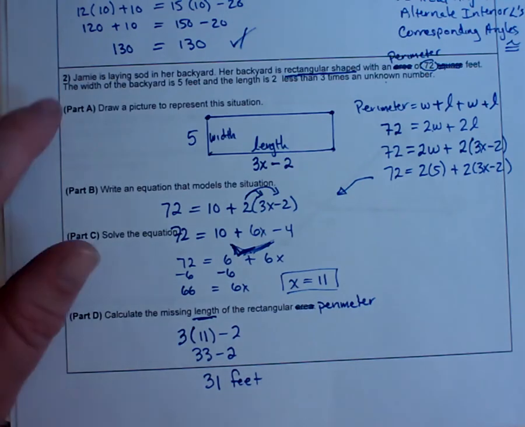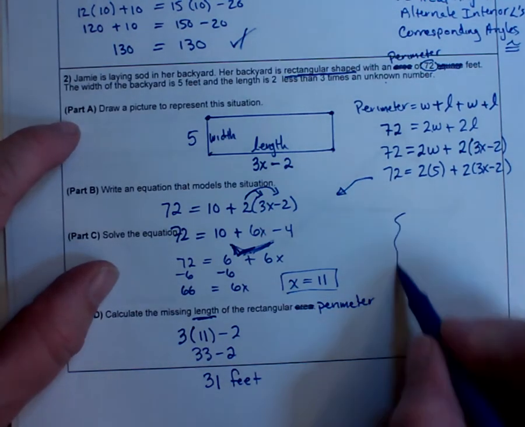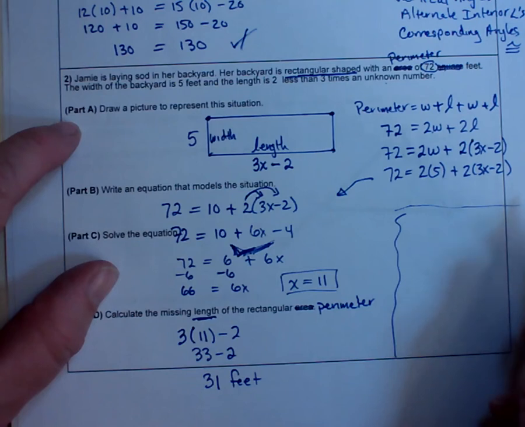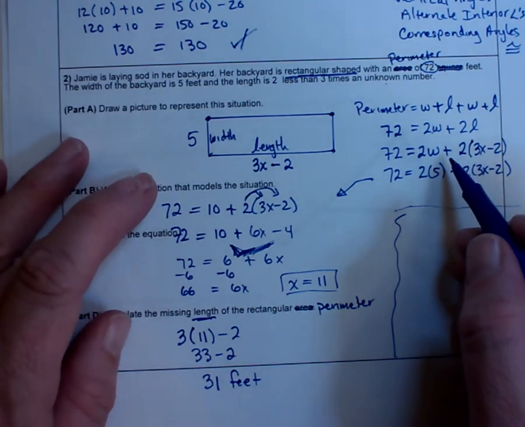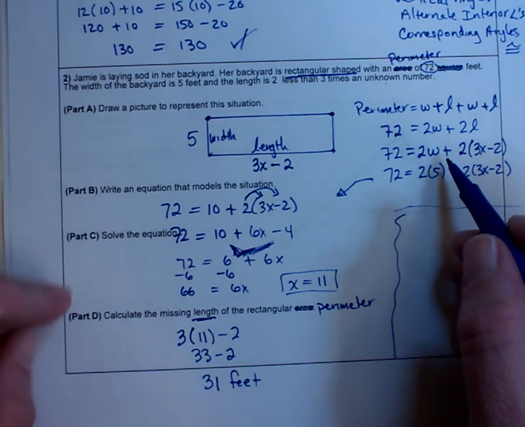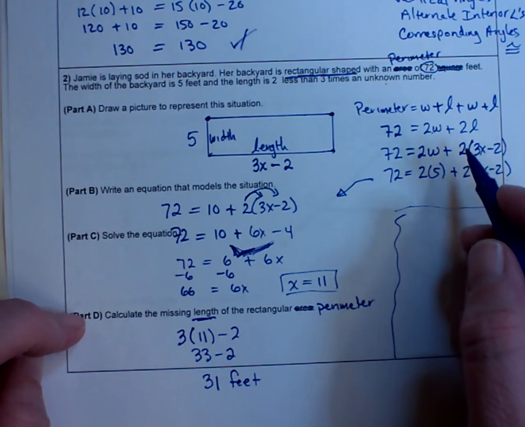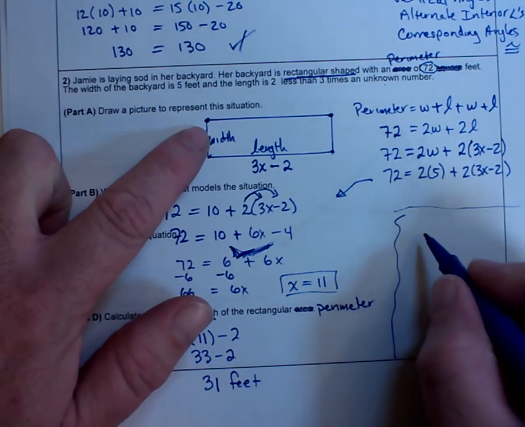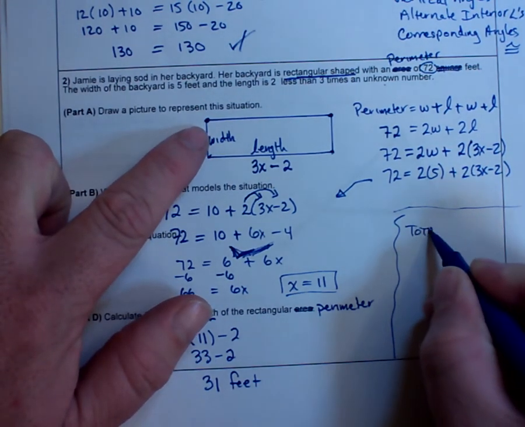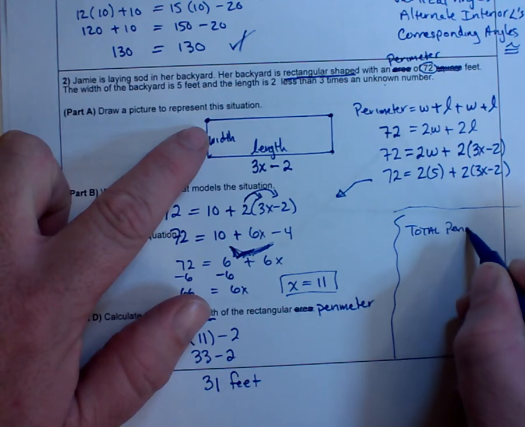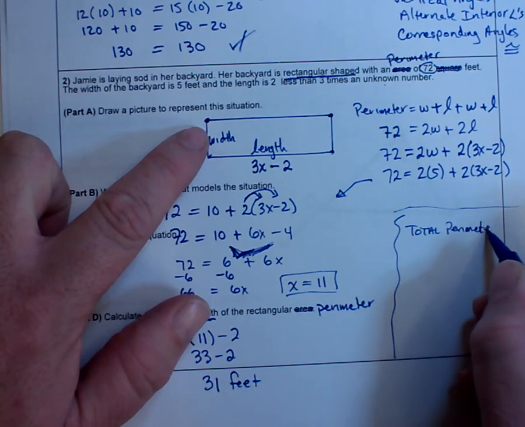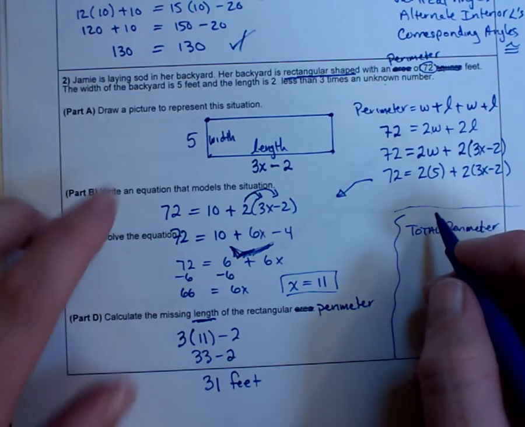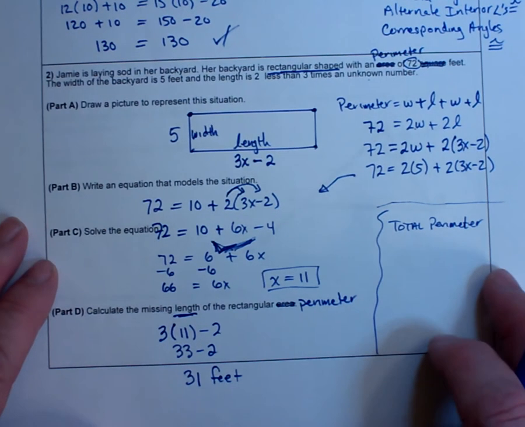Okay, let's imagine if you were really struggling with writing the equation, you could still get some points here because you could think, what is the total perimeter? So this is an alternative way to kind of get some points here.